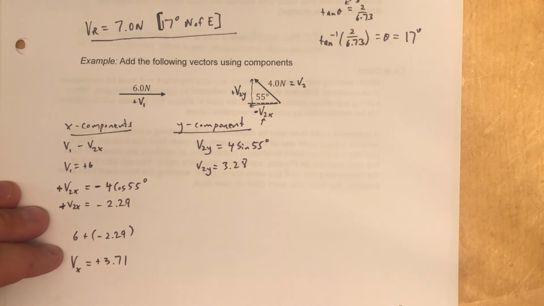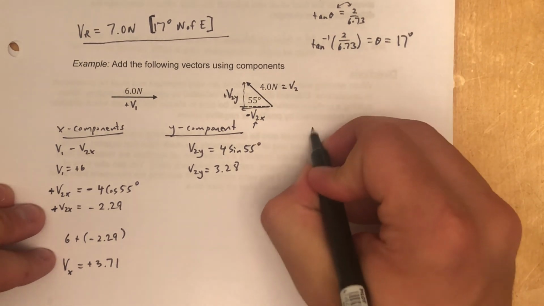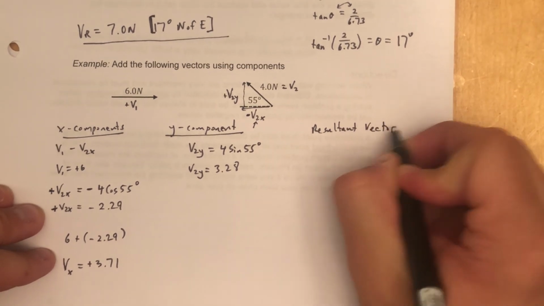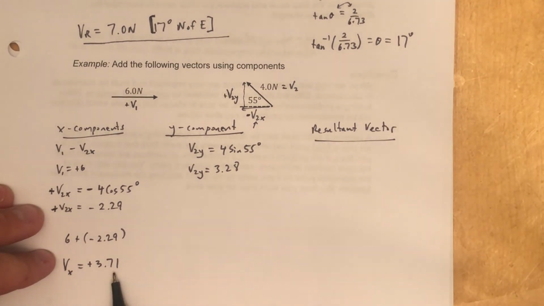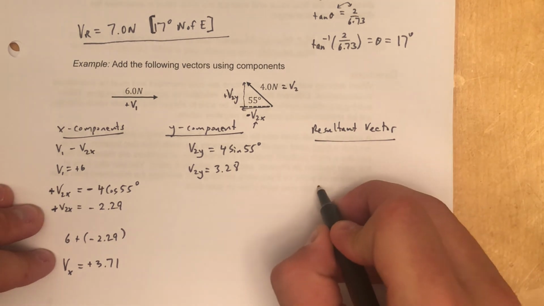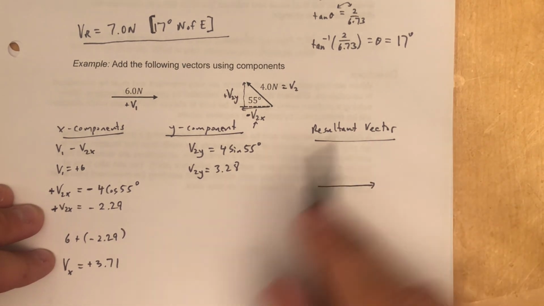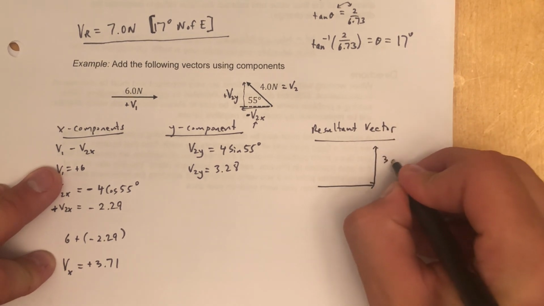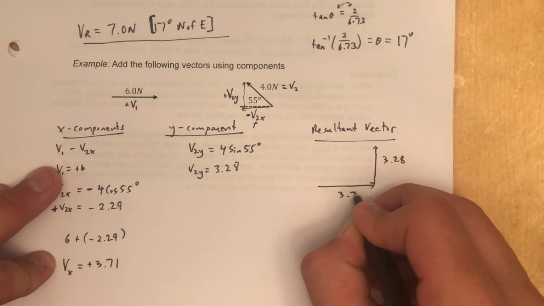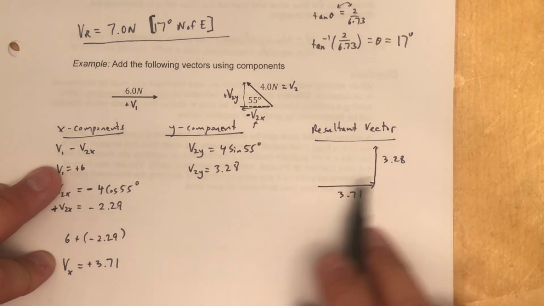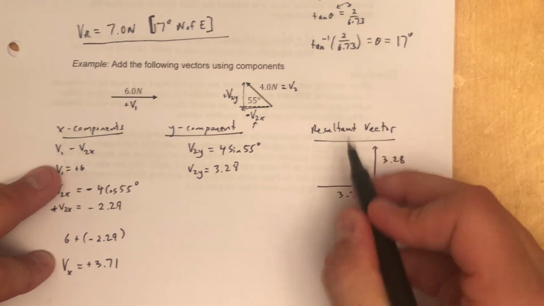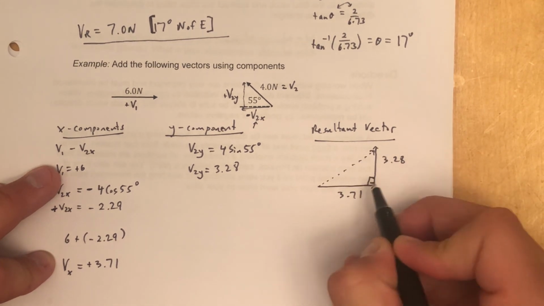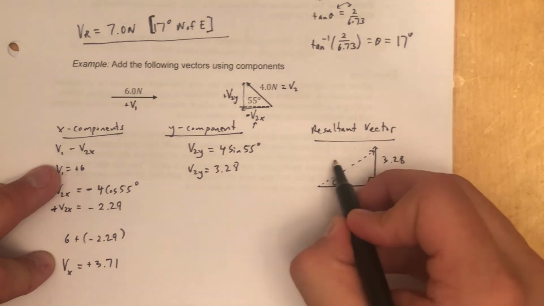And now we will draw our resultant vector again. So start with our x value, 3.71, something to the right. This one here is almost the same, it's just a little bit less. So 3.28, 3.71. If you were to make a guess as to what this angle is, you should be hopefully guessing that it's a little bit less than 45 degrees in the end. Right angle, what's the theta, and what's the resultant vector.